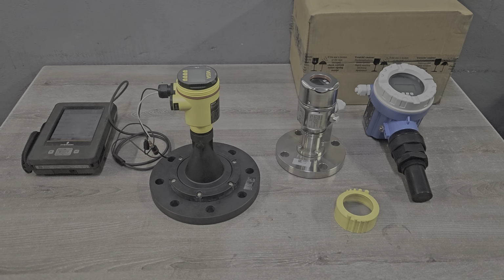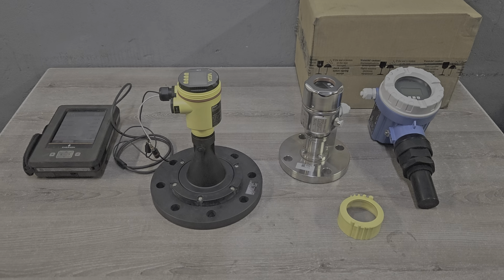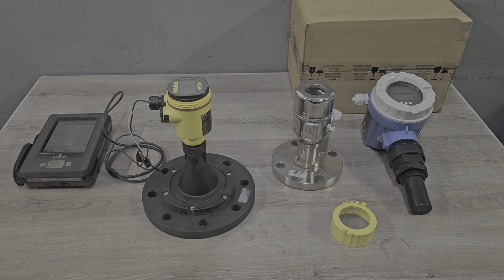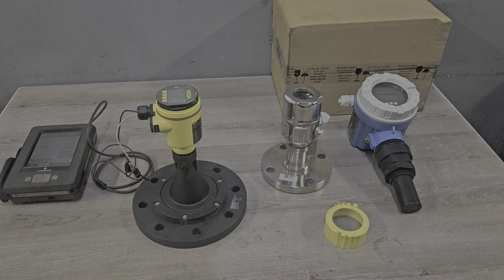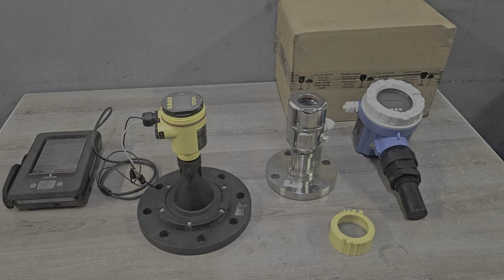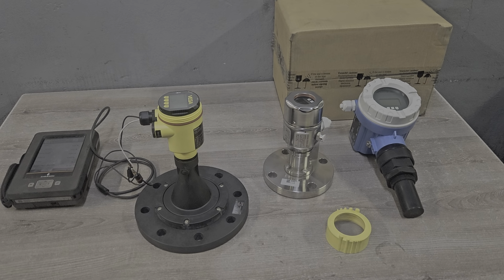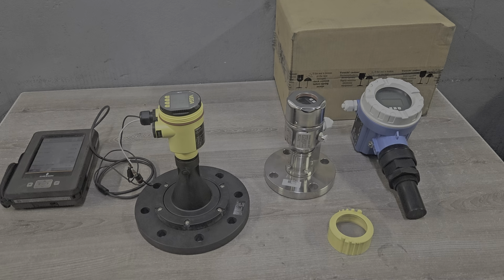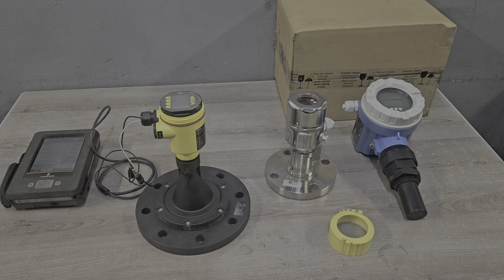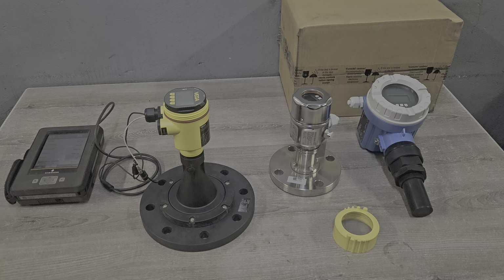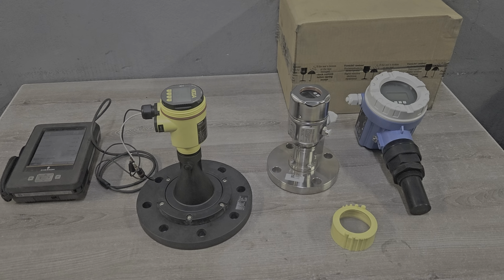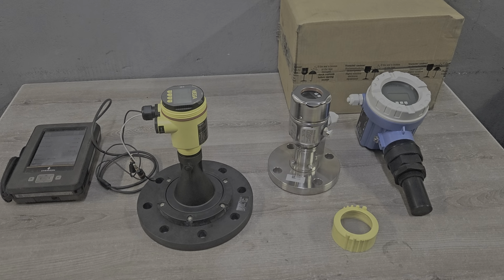In today's video I would like to talk about level measurement. Maybe you are driving your vehicle and you are wondering what instrument is used to measure the level of fuel in your tank. How does your car know that now you need to refuel? The answer to that question is level measurement.